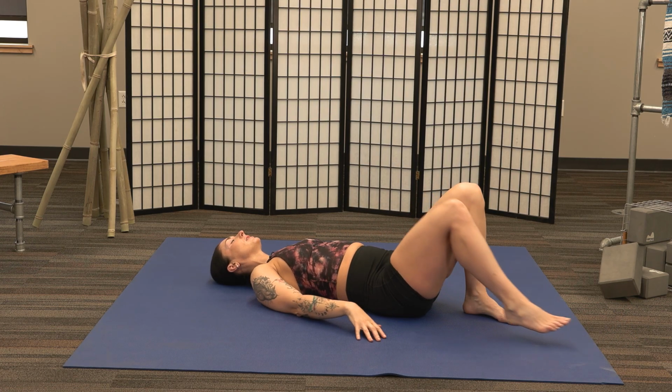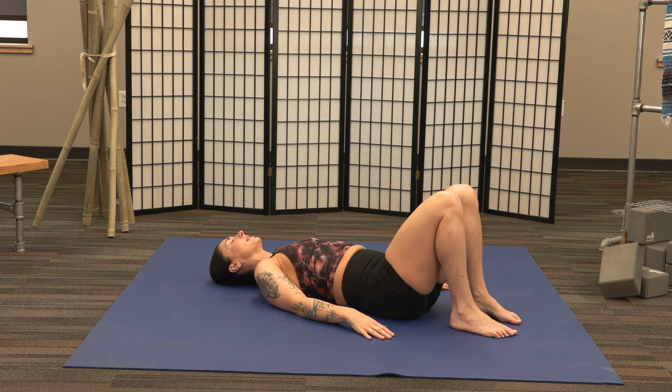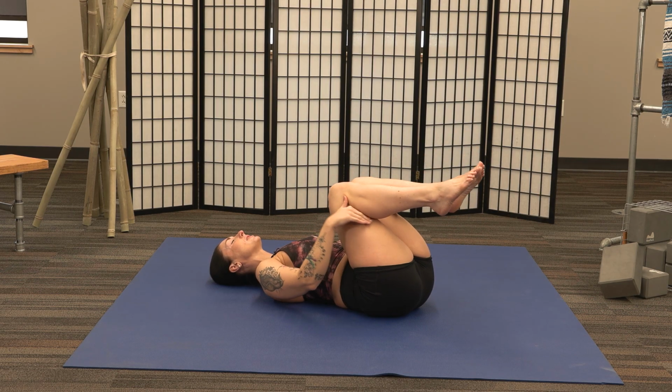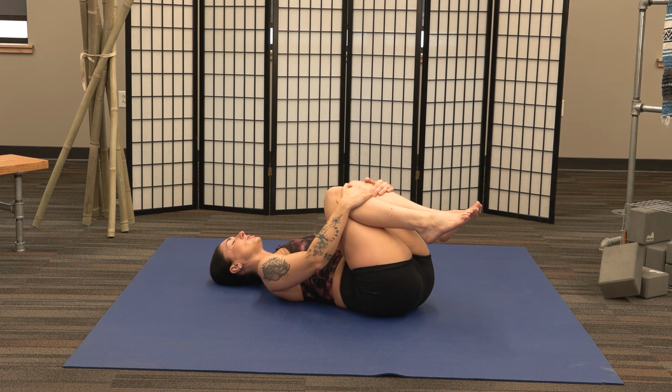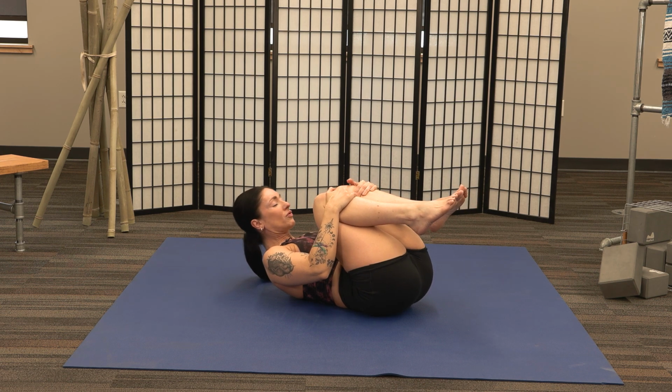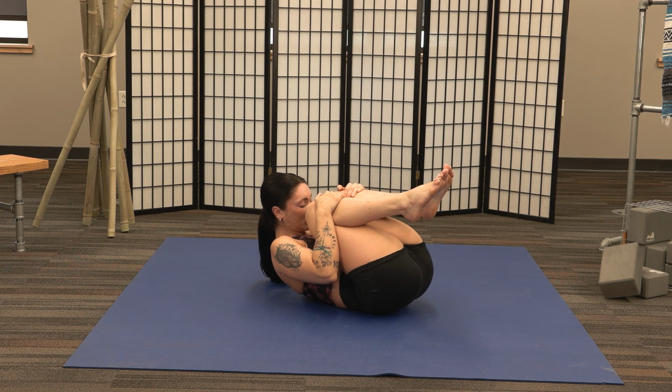Then the right, lift the hips, place the hips back down. Hug both knees in the chest now. You can place the hands underneath the knees or on top of the shins, pulling the knees in towards the chest. Take a breath in, and as you exhale, pull your forehead up to your knees, round into a little ball, just to stretch across the entire spine.